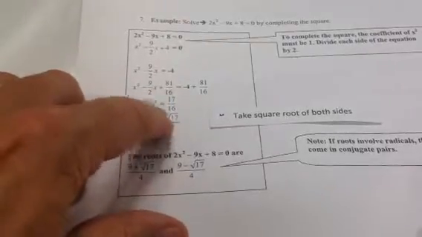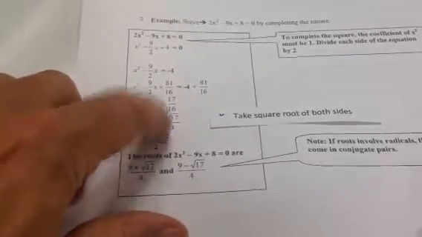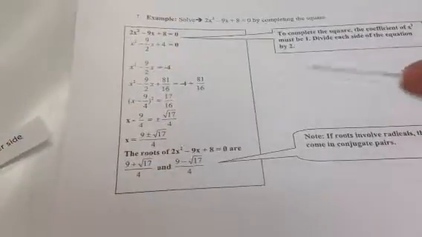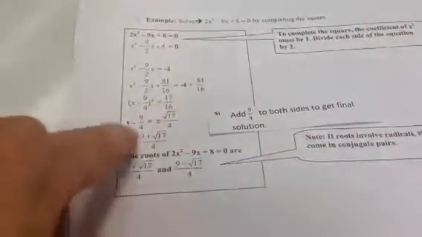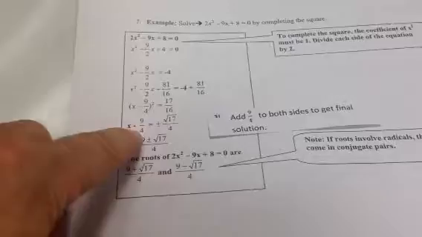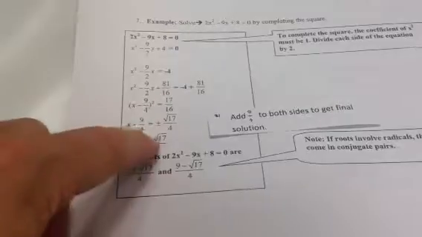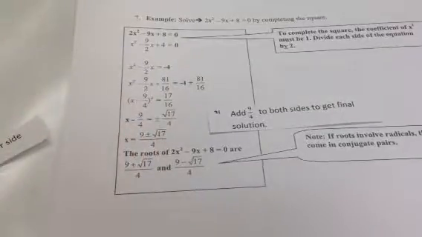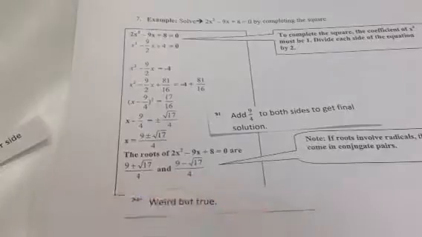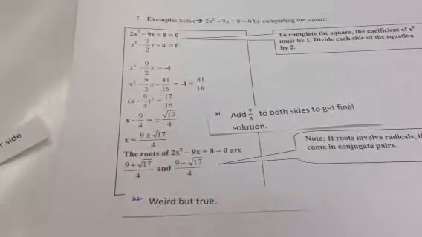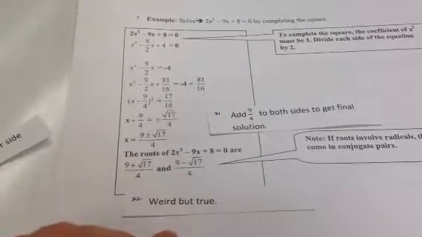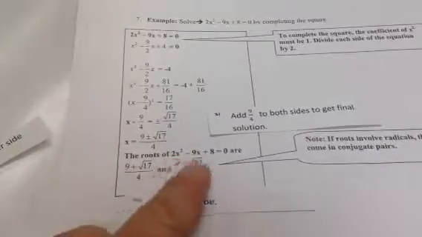The square root of 16 is 4, so I've got the square root of 17 on top, but just 4 on the bottom. And then finally, I've just got to add the 9/4 to both sides to get the final solution. I've got a negative 9/4 on this side. If I add 9/4 to both sides, it ends up on the other side. So I have 9/4 plus or minus the square root of 17 over 4. This is my solution: (9 + √17)/4 and (9 − √17)/4. Now these numbers can be approximated, but if you plug these numbers in exactly, you could do a bunch of algebra and show that this would always work out.